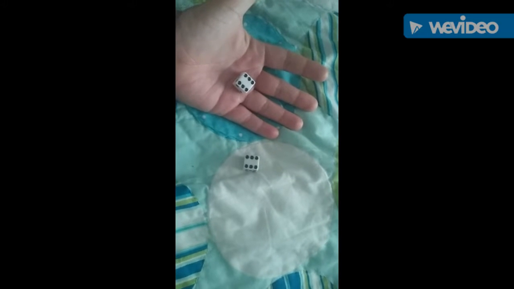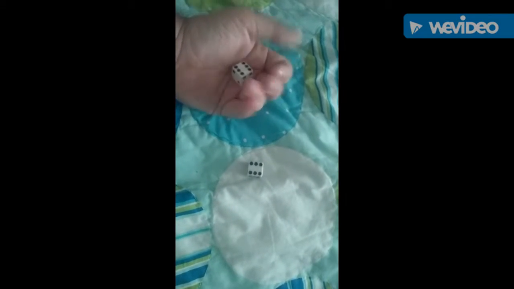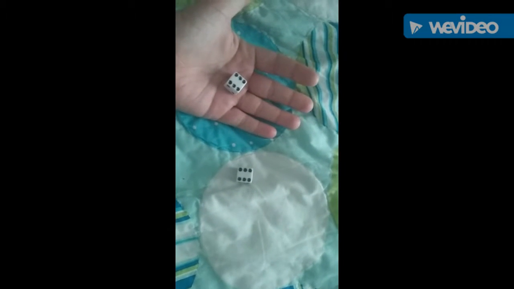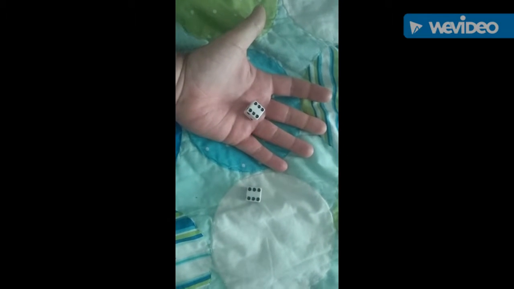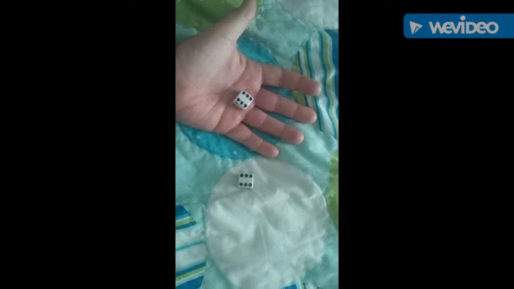So, always leave whatever you have the prediction of in your hand. Always leave that item on the table. Say it in a way that leaves the die, or whatever your prediction is, on the table. Okay?